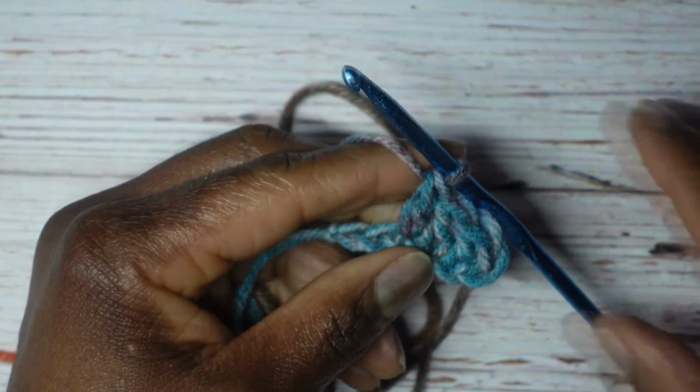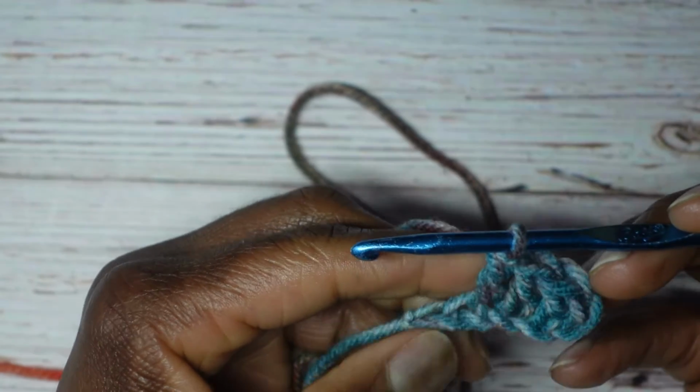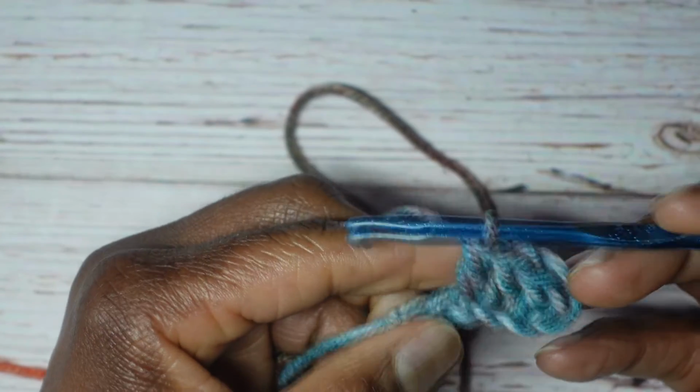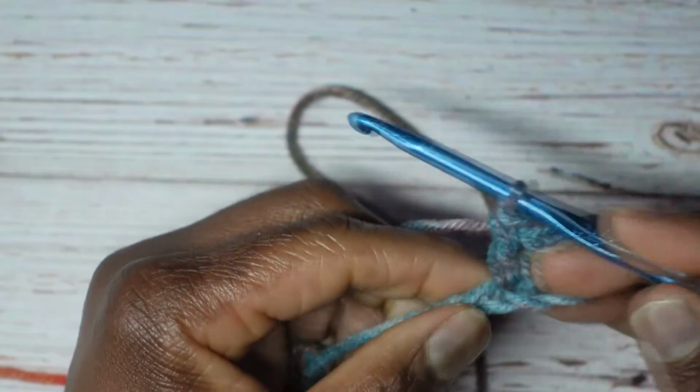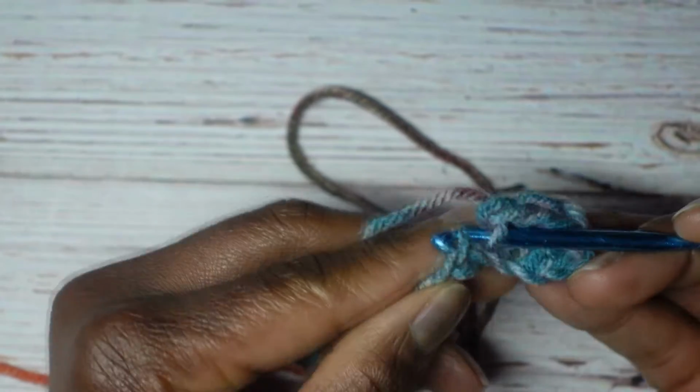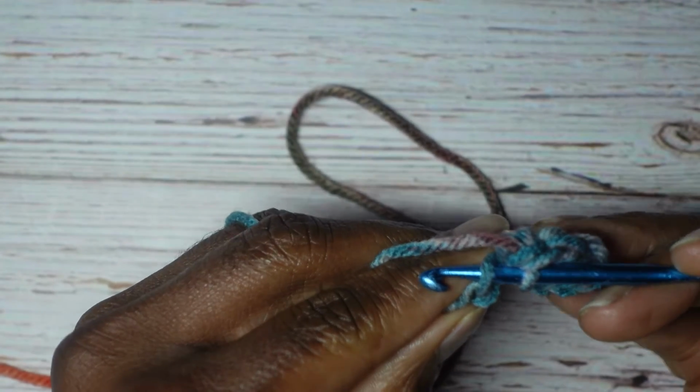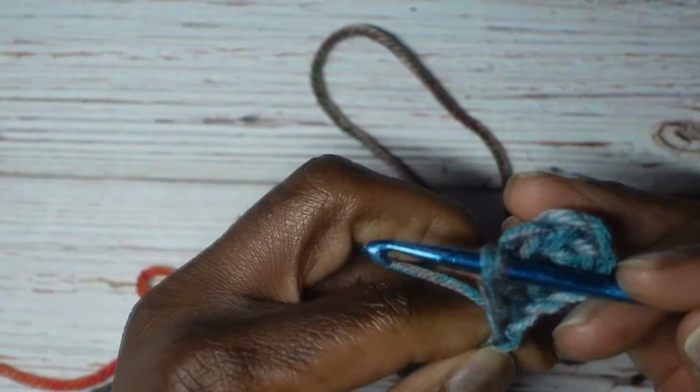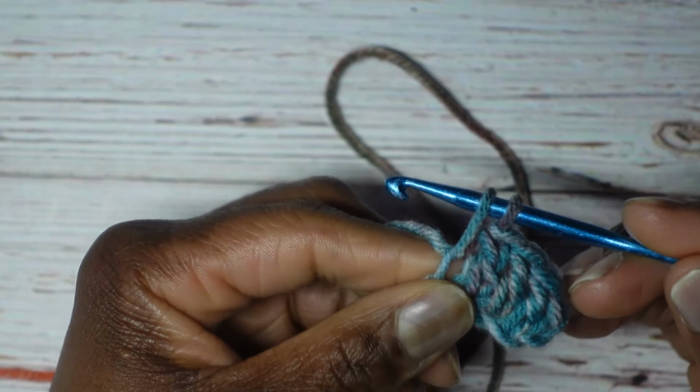If you are reading instructions and it said, alright, in the next stitch or chain, pull up a loop, what that means is enter the stitch or chain. It's the same thing in that case. Yarn over and pull through to the front. This is pulling up a loop, okay?